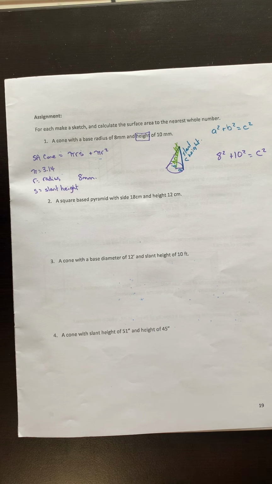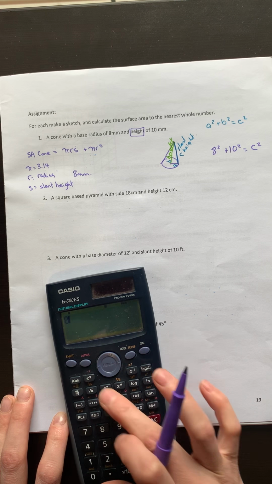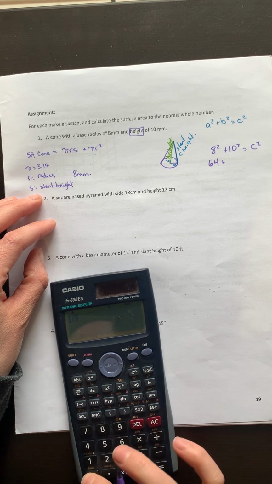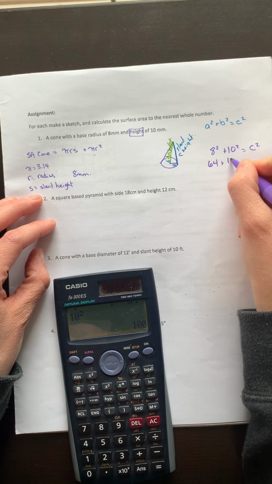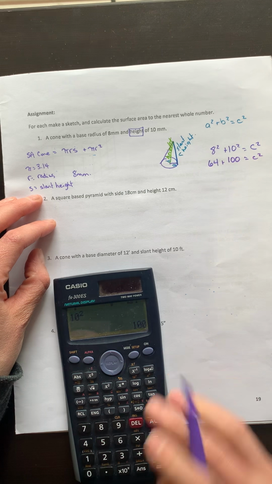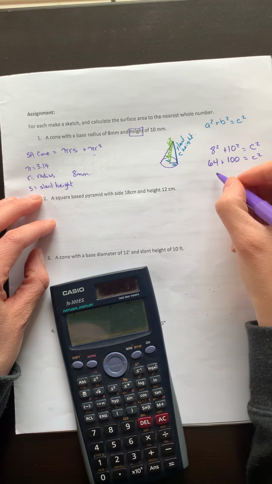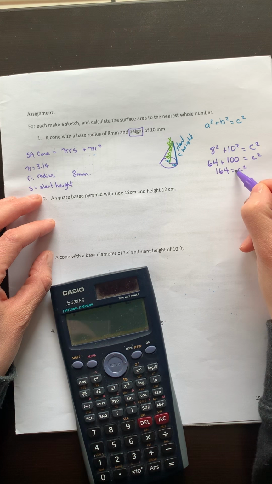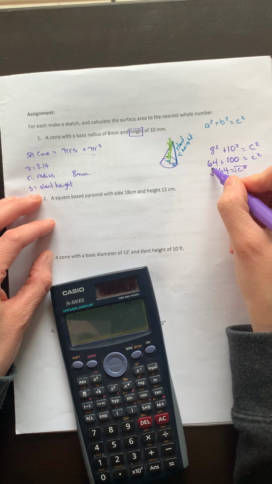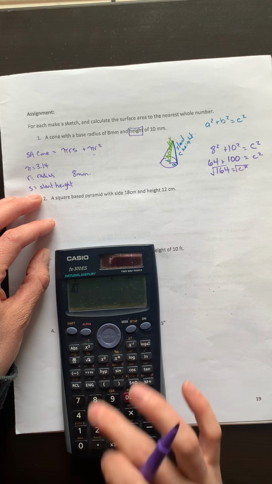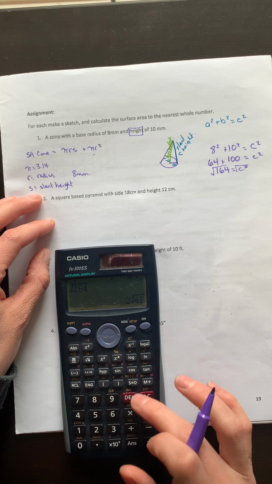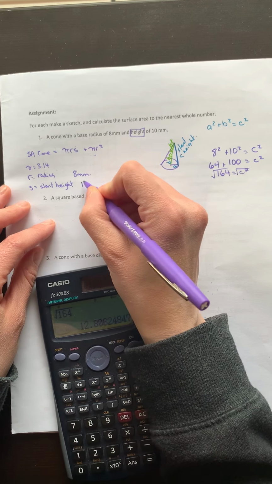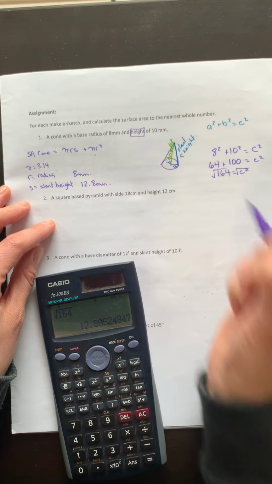So A is 8 squared plus my height is 10 squared is equal to C squared. So 8 squared is 64 plus 100 is equal to C squared. So 64 plus 100 is 164, equal to C squared. So I need to take the square root. If I square root C, it gets rid of that. Then I need to square root 164. So the square root of 164 is 12.8, okay? So the slant height is going to be 12.8 millimeters.